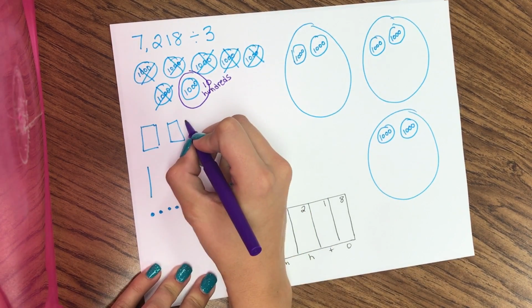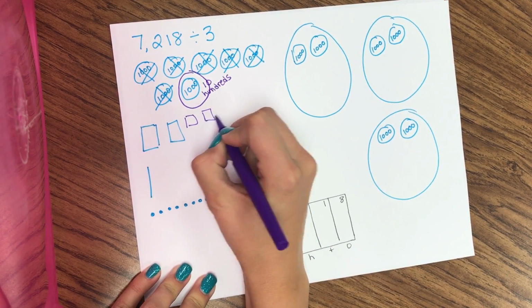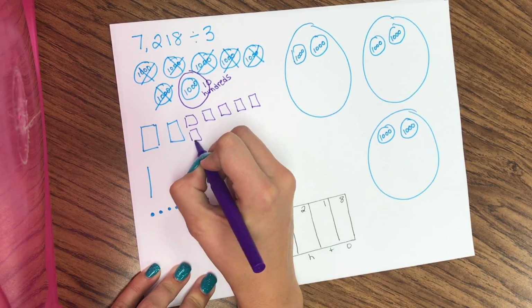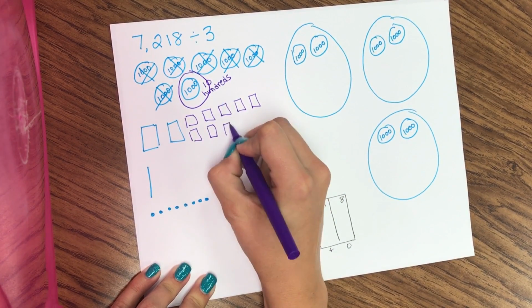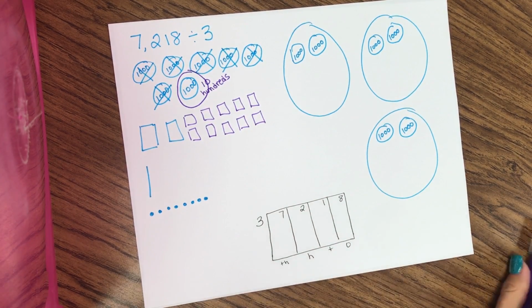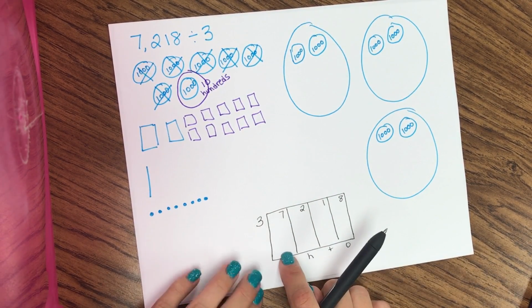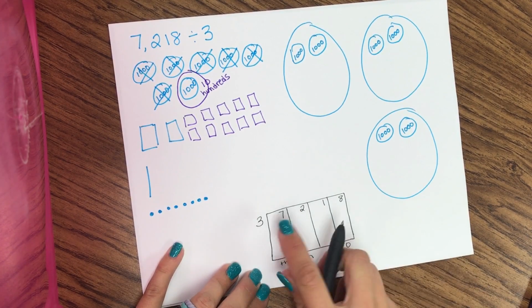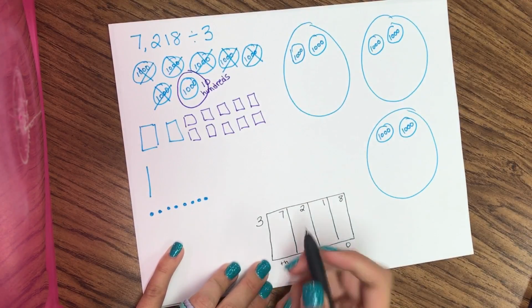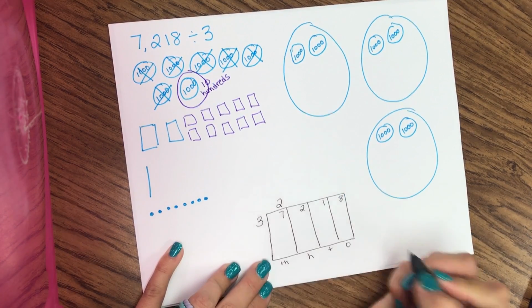So I'm going to go ahead and draw my 10 hundreds. 1, 2, 3, 4, 5, 6, 7, 8, 9, 10. Now, down here in my place value box, my division box, I'm going to mark how many thousands are in each circle. Well, there were 2.